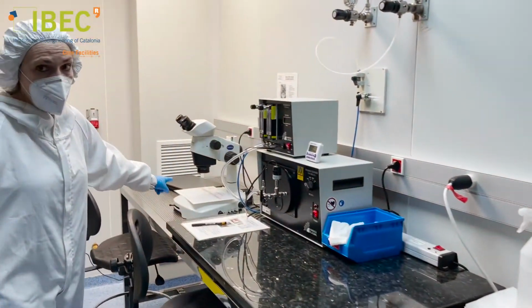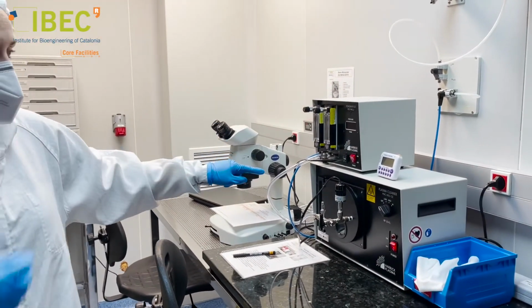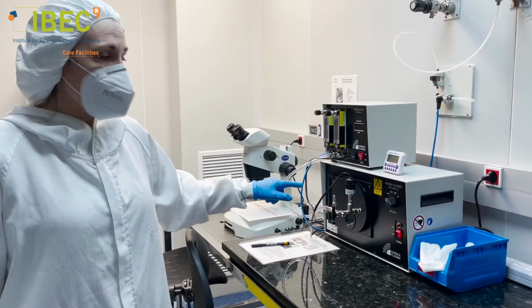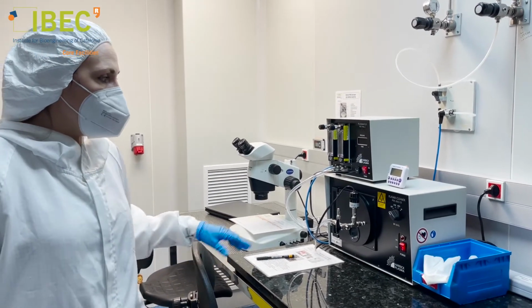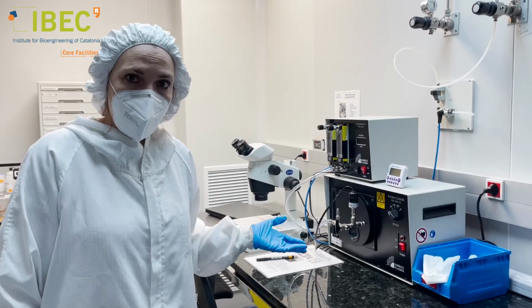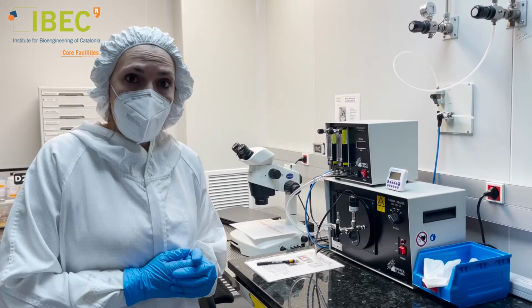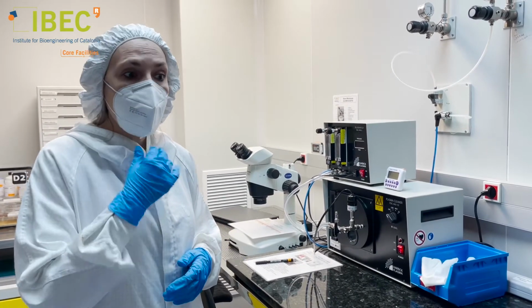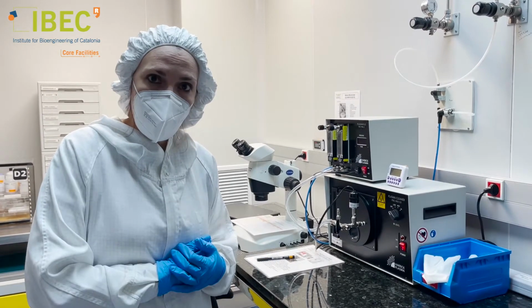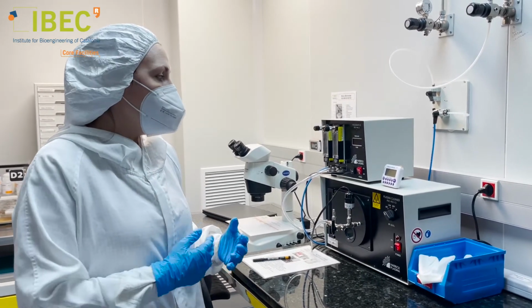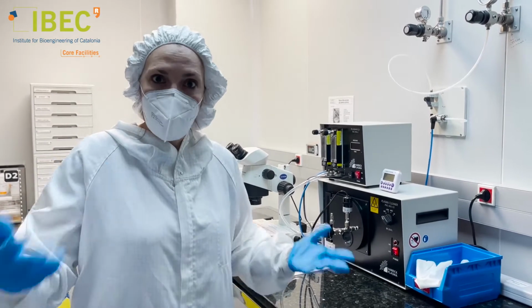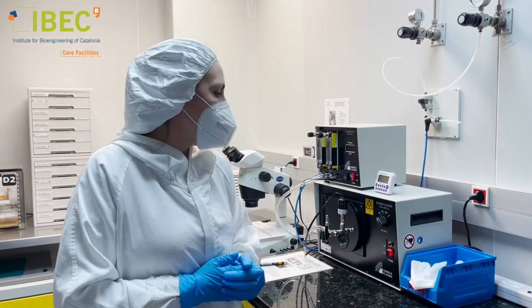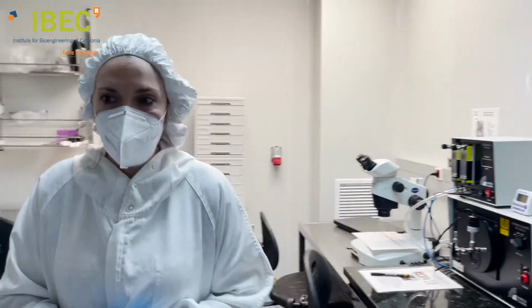This is a stereoscope. And we have another important instrument for us, which is this plasma generator. In particular, this one works with oxygen, and the oxygen plasma is very useful, for instance, to eliminate organic contaminants from our substrates, but also to activate the substrates for further processes that are done here in our space. Let's continue.